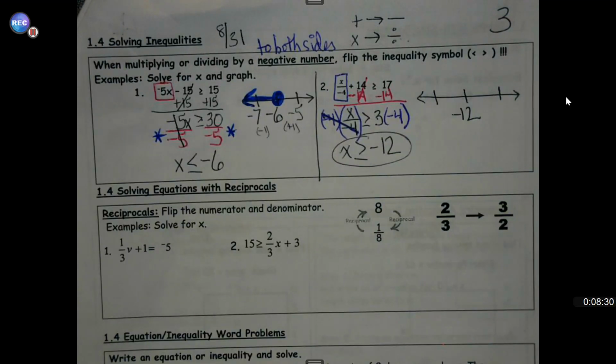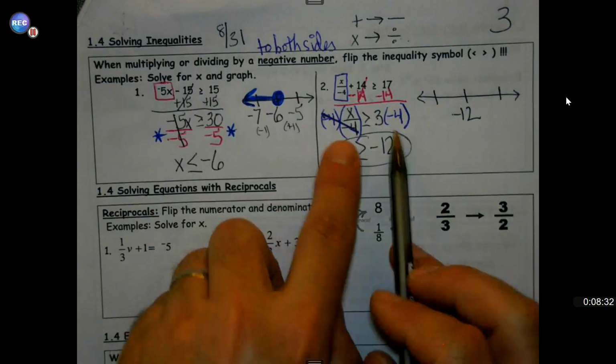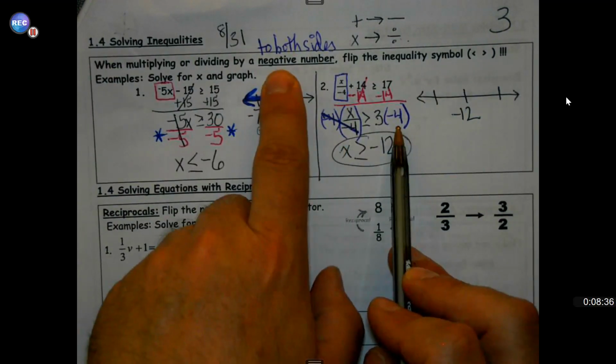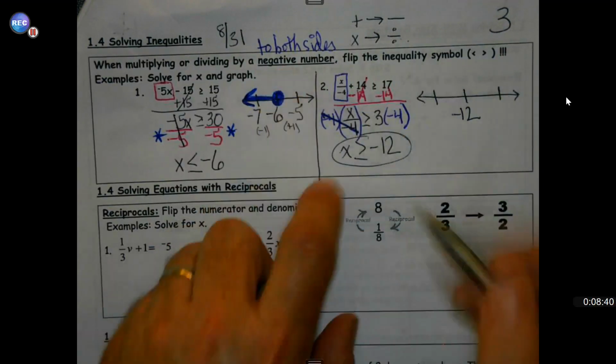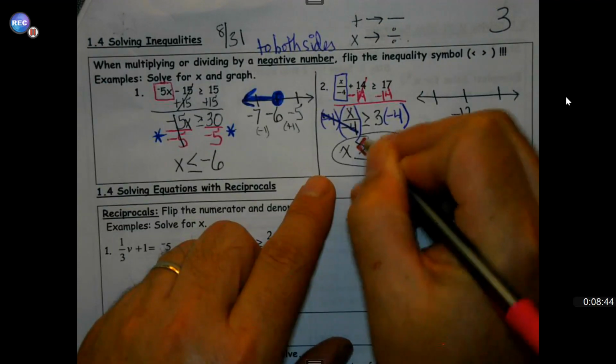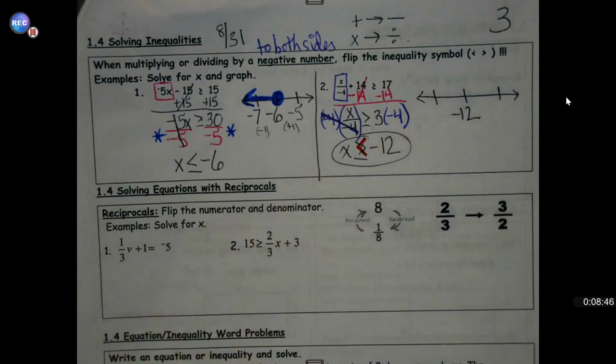Nobody knows where I messed up. I multiplied both sides by a negative. We've got to flip the arrow. Dang, I need people to catch me every once in a while when I have stuff like that happen.